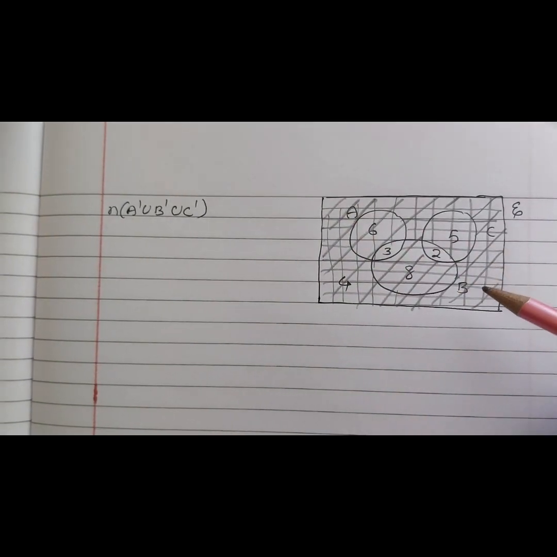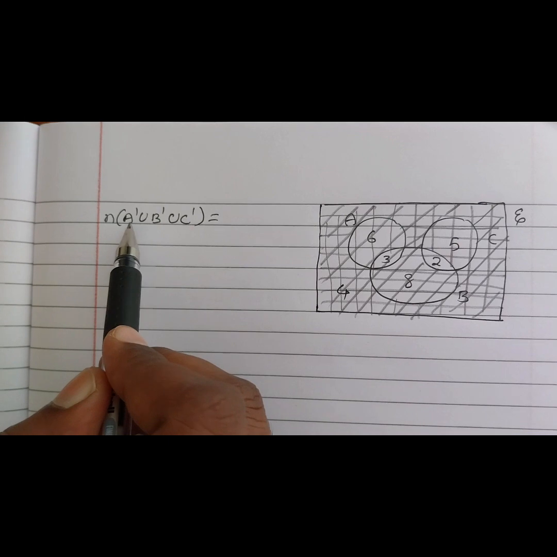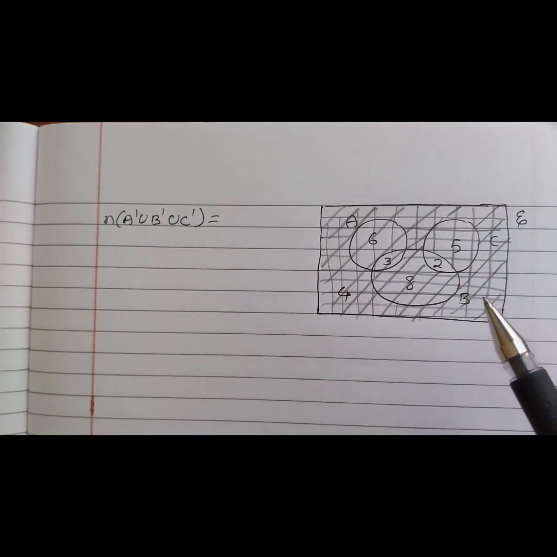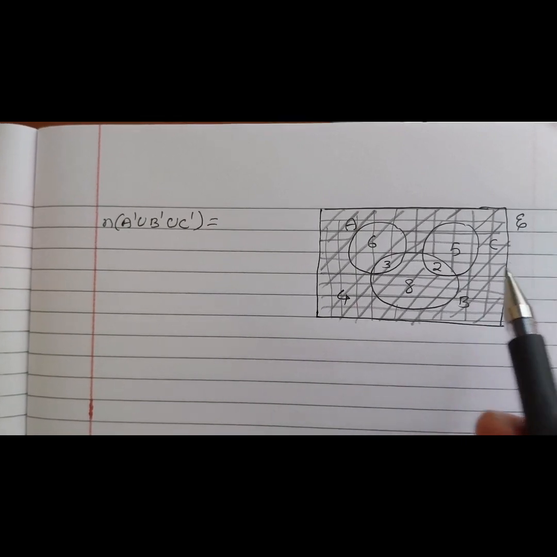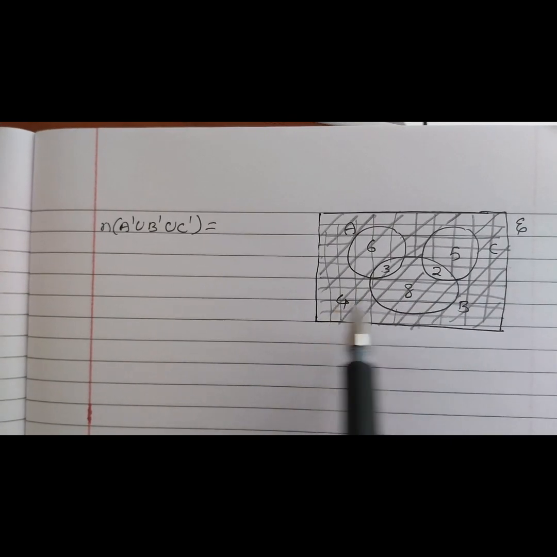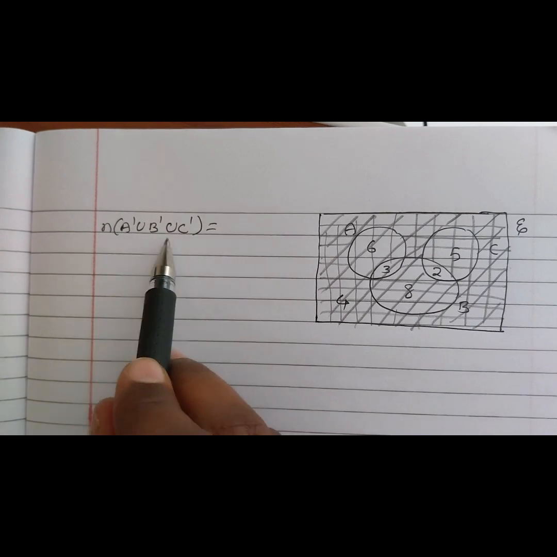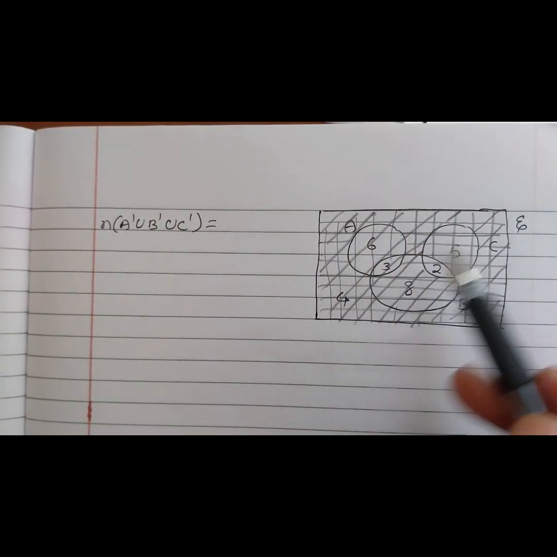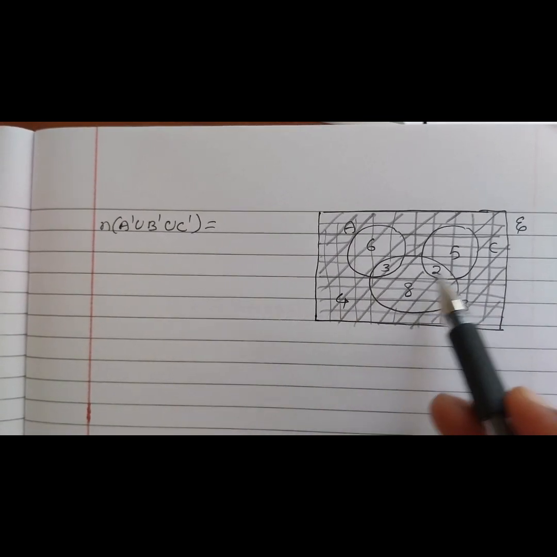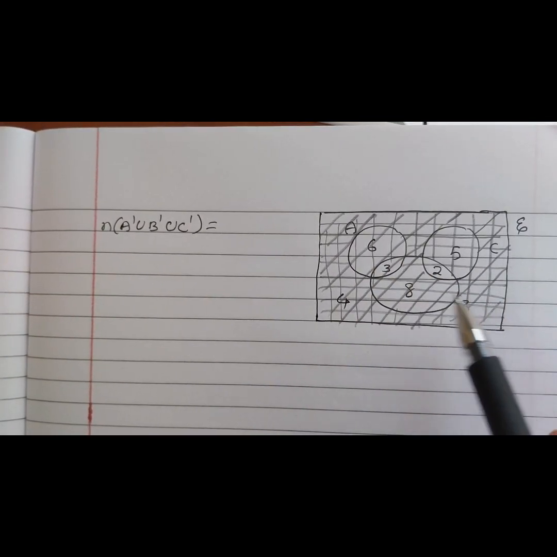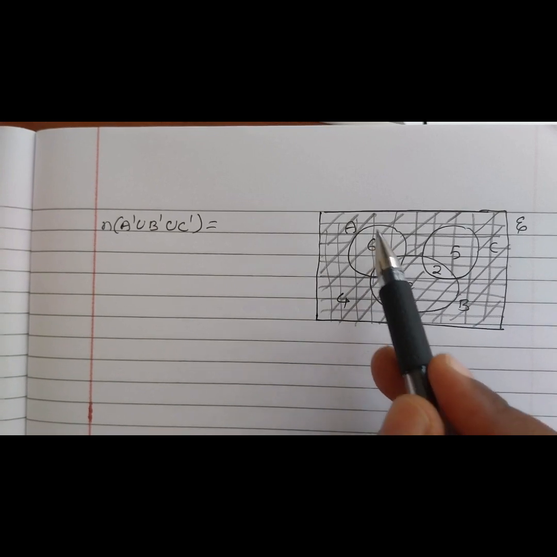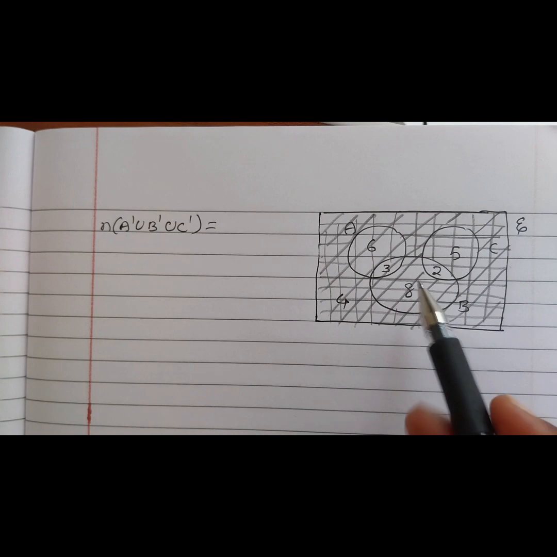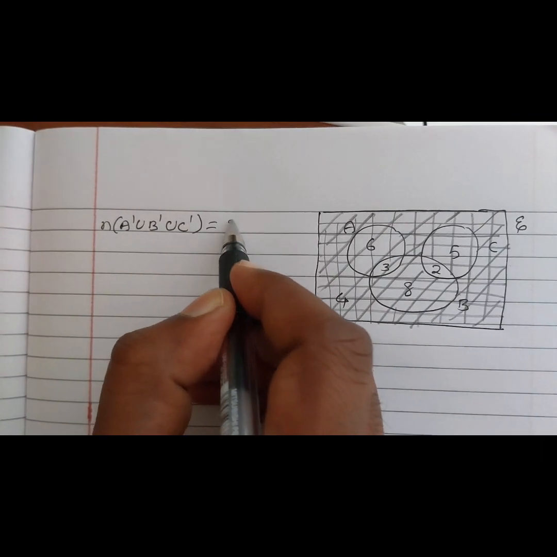So this is C complement. Since you're looking for the union of three sets, you need to look for the region where there is at least one type of shading. If it is intersection, you need to look for all types of shading. In the case of union, you look for at least one type of shading. So you can see the whole region, the universal set, is covered by at least one type of shading. So the total number of elements in this required set is the sum of all these three numbers, and you can see it's 28.